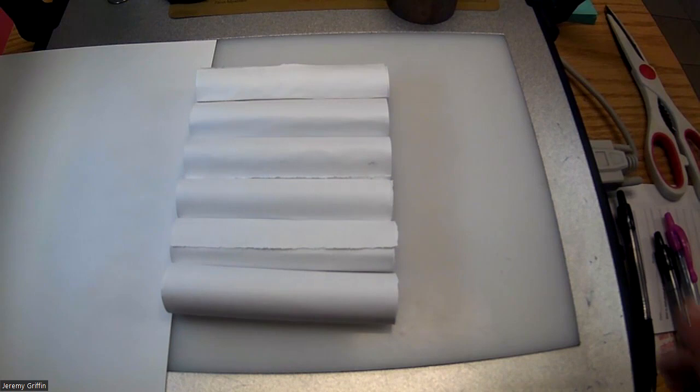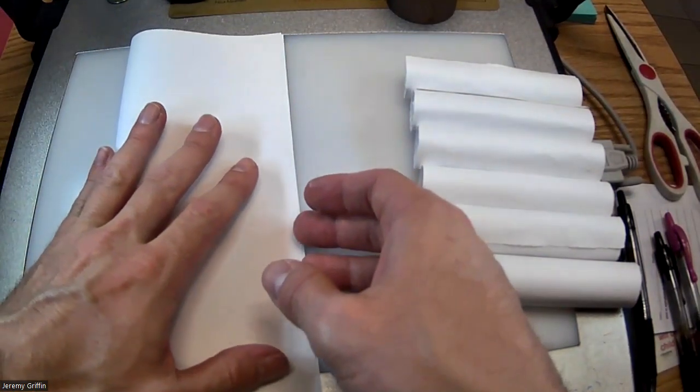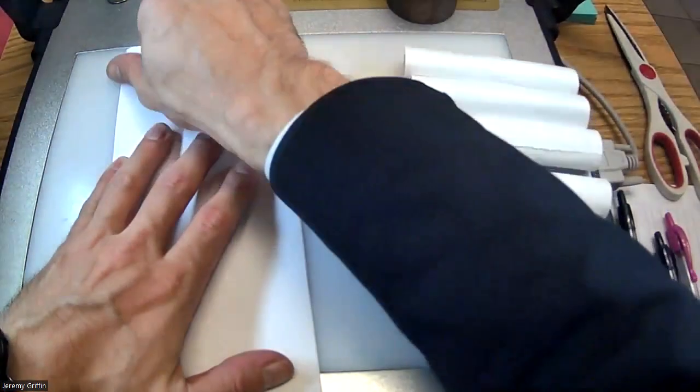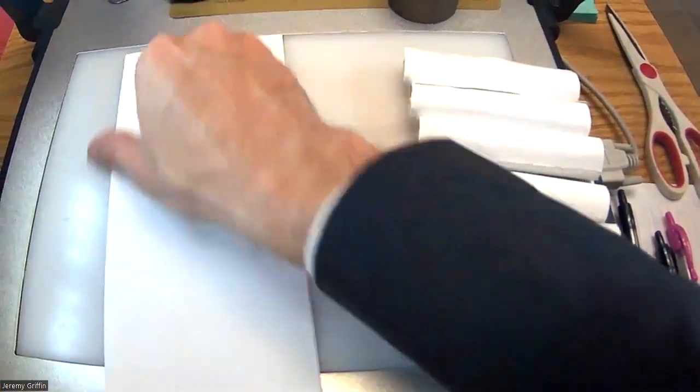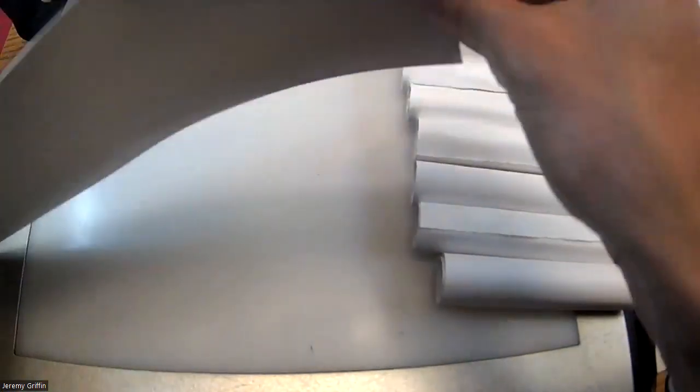So the way we're gonna make those sub layers, remember, looking for at least 3, maybe 4 sub layers. We're gonna make a hot dog fold. The hot dog fold. I'll tear this along that hot dog fold I just made.